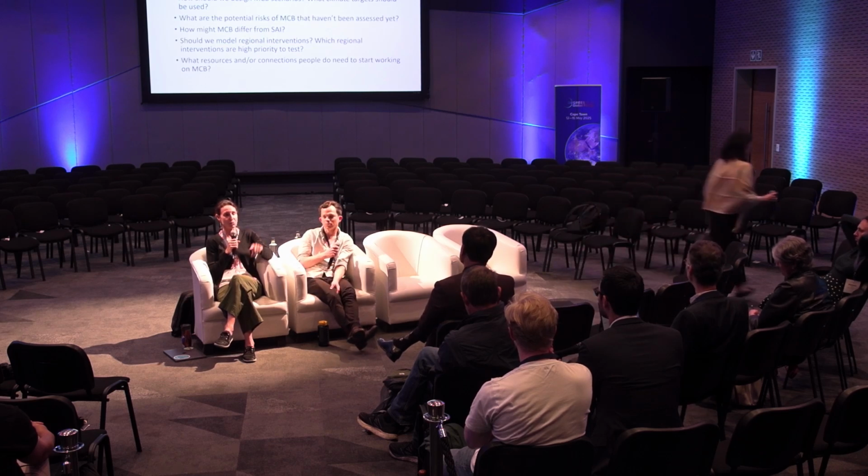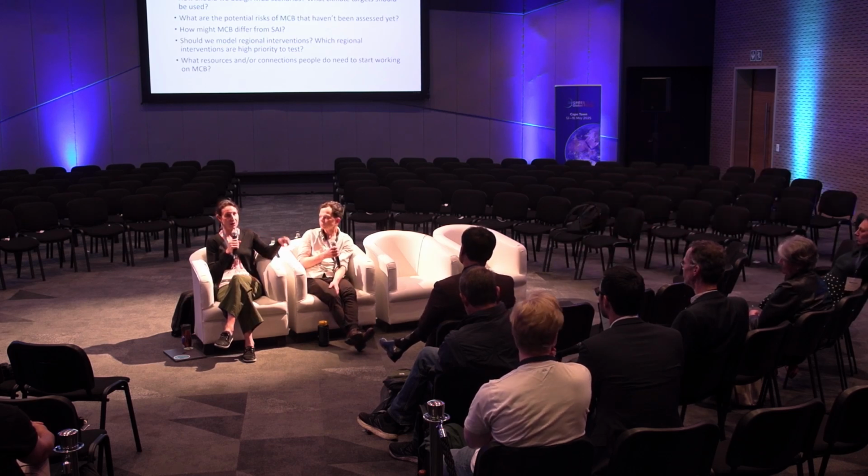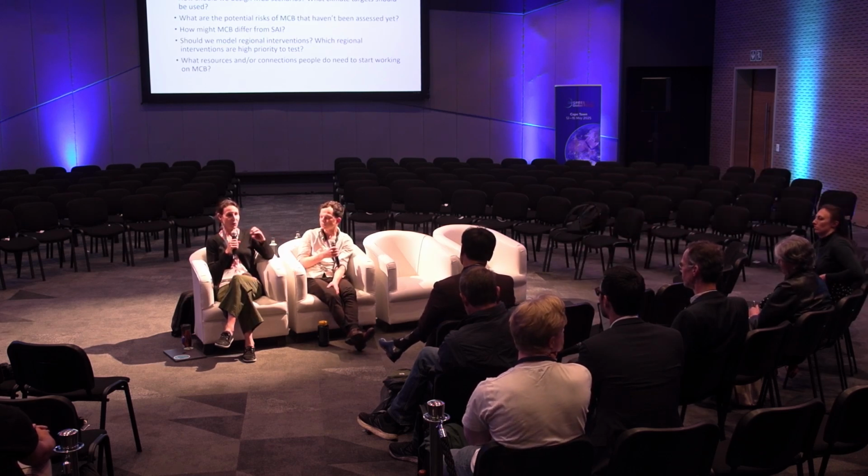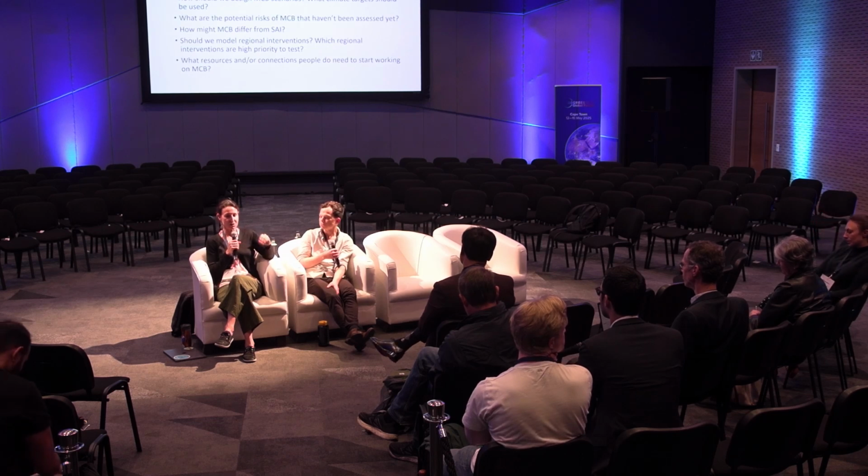And I would also push back against the framing of one or the other. I think it's very possible, with any of these approaches, that any negative side effects increase the more you do. I'm not saying this is the answer, but it may be that if SRM is used, the optimal thing to do will be a little bit of SAI and a little bit of MCB. But again, we just don't know enough yet.